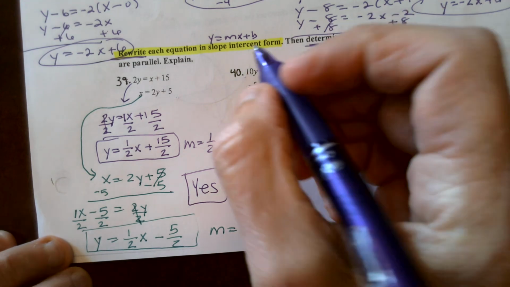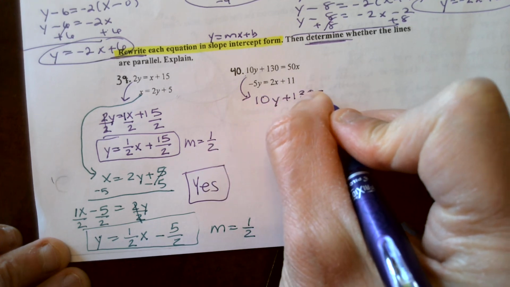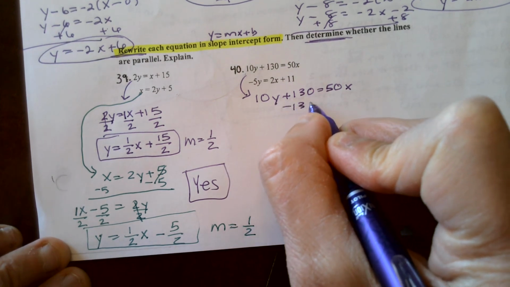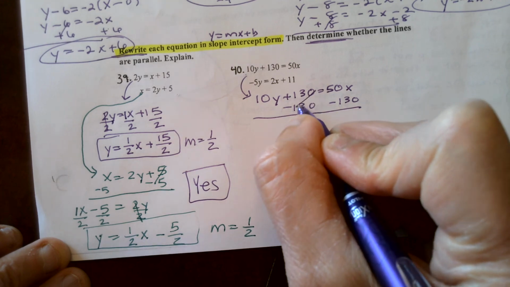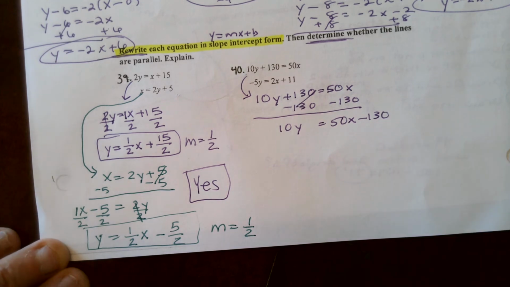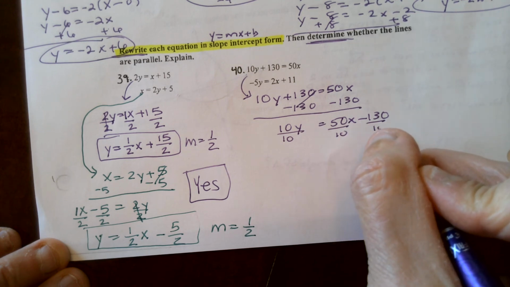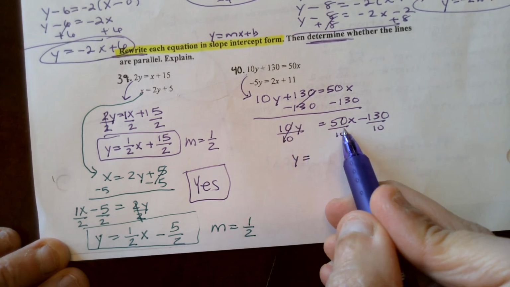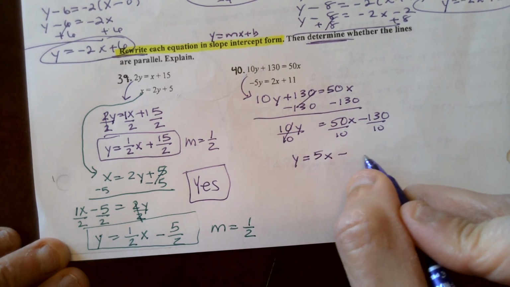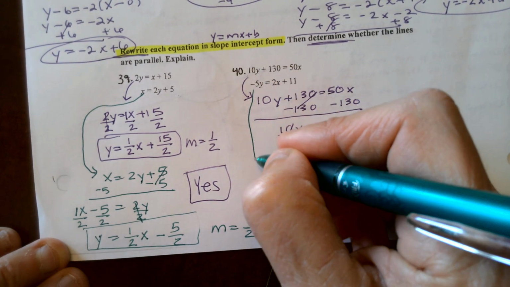I will take the top one right here and solve. I need to get the y alone. So I'm going to subtract the 130 first. Can't put those together. Need the y alone. Each term. Simplify. 50 divided by 10. What is that? 130 divided by 10. Done. Okay, I'm going to do this one down here.